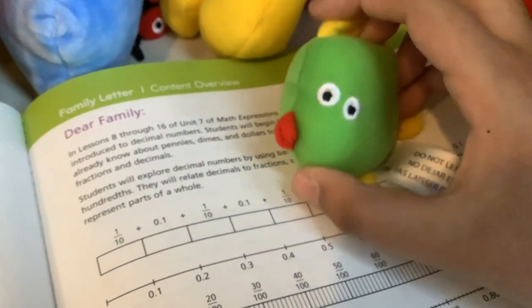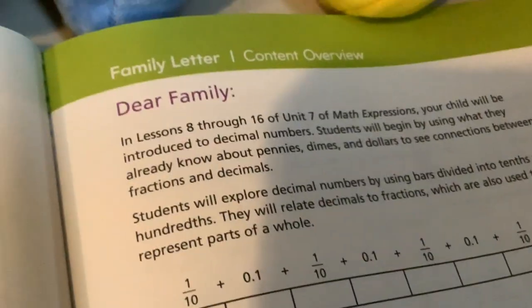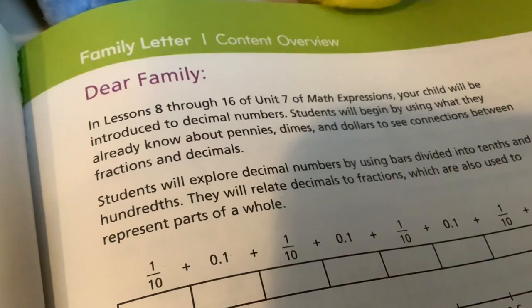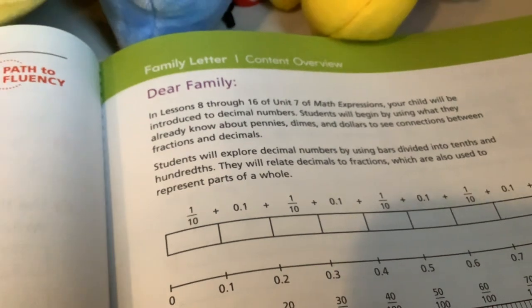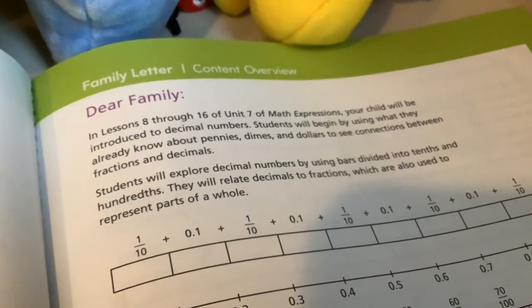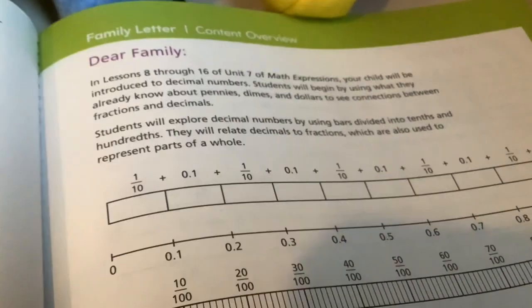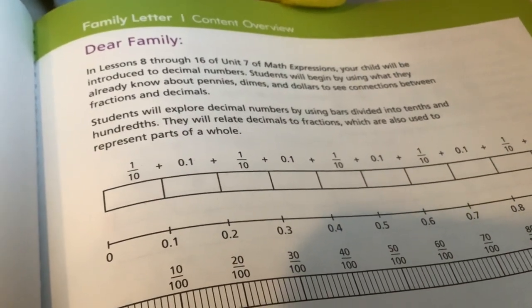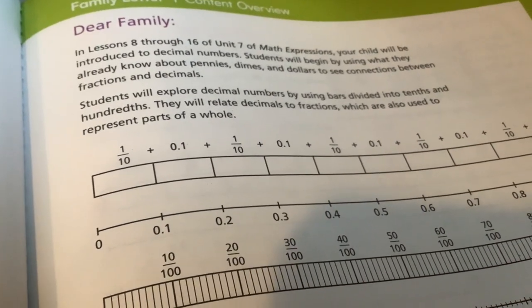And as I promised, in lessons 8 through 16, we're going to learn decimals. What are decimals? I'll read the family letter. Dear family, in lessons 8 through 16 of Unit 7 of Math Expressions, your child will be introduced to decimal numbers. Students will begin by using what they already know about pennies, dimes, and dollars to see connections between fractions and decimals. Students will explore decimal numbers by using bars divided into tenths and hundredths. They will relate decimals to fractions, which are also used to represent parts of a whole.